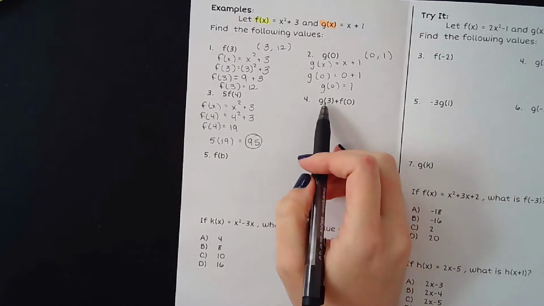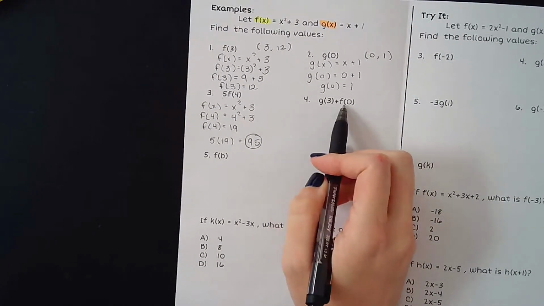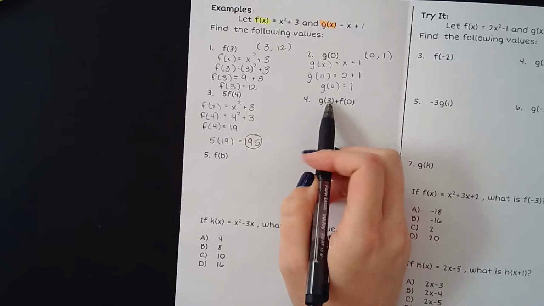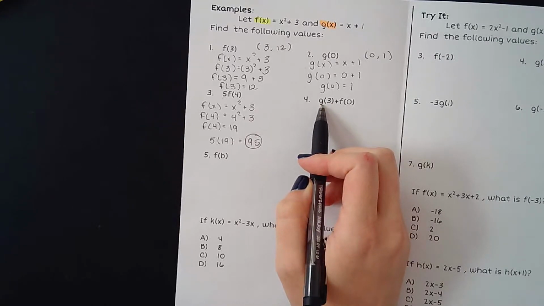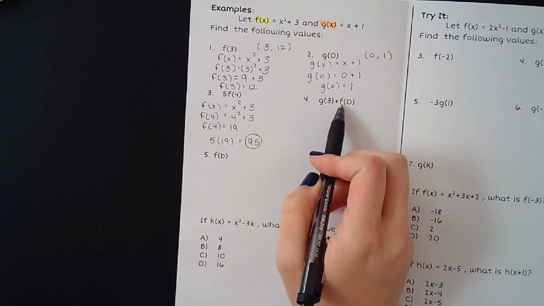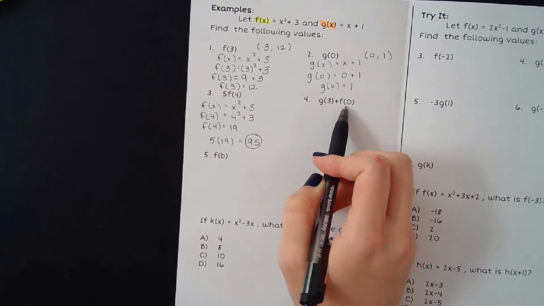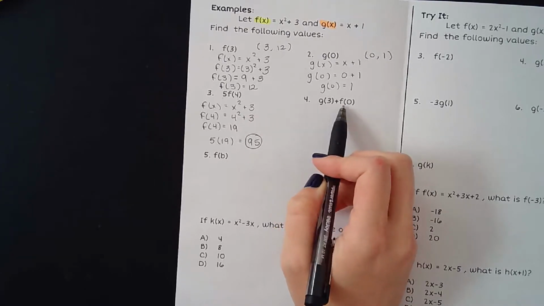For example 4, they're asking us to evaluate two functions. First, we're going to evaluate g of 3. Then we're going to evaluate f of 0. And as our last step, we're going to add those two answers together.